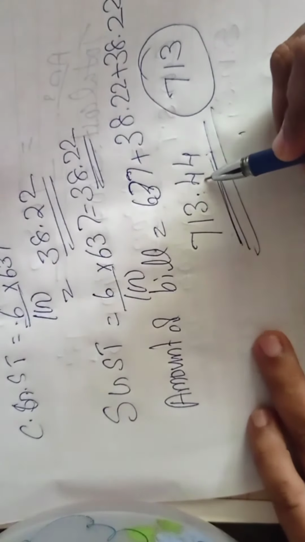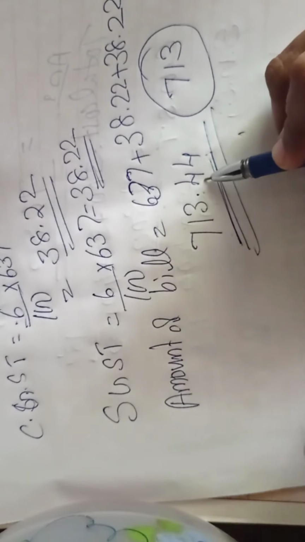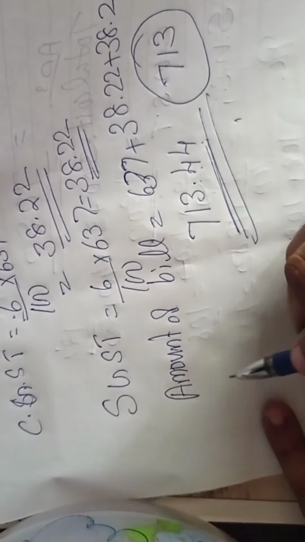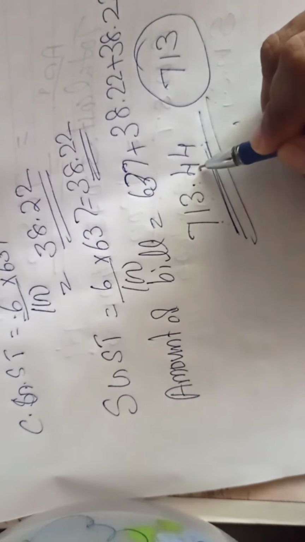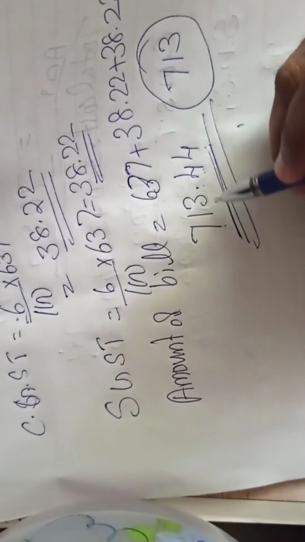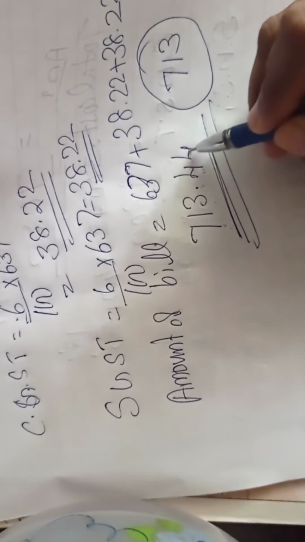And one more thing: here we deal with money. Therefore, after the decimal, always put two decimal places. Understand? If it is 713.4, that is wrong. You have to write 713.40. Here we deal with money transactions.